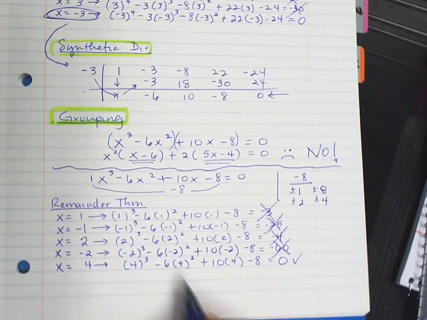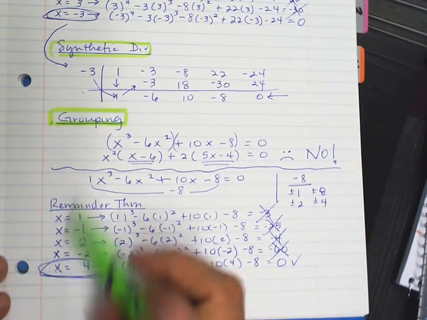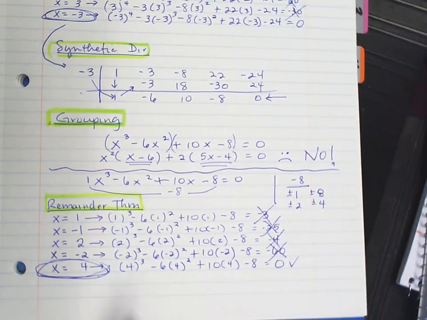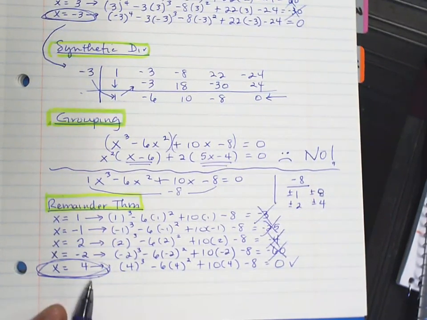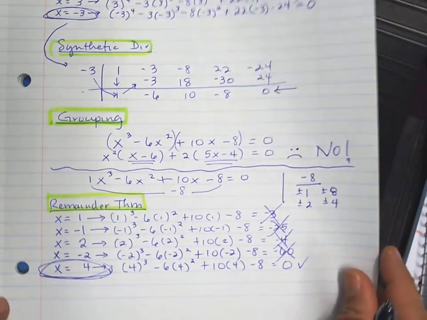There's our 0. This right here is my second solution. Okay, what's after remainder theorem? Synthetic. So we're going to use this +4 for the synthetic. Okay, so are we done? I'm going to turn the page. So I'm going to use +4 for my synthetic.